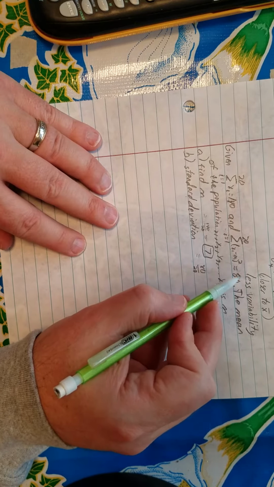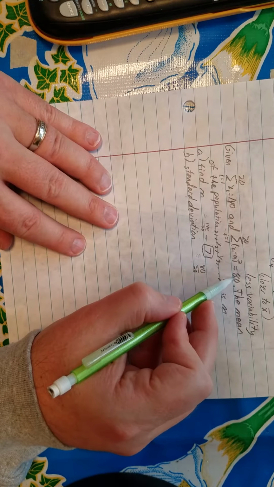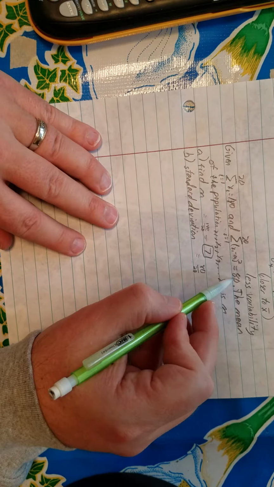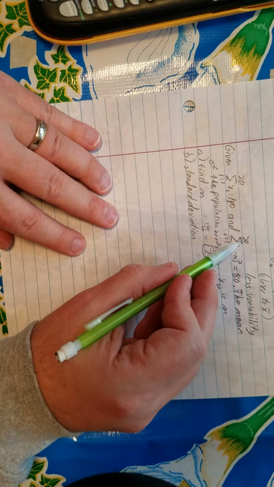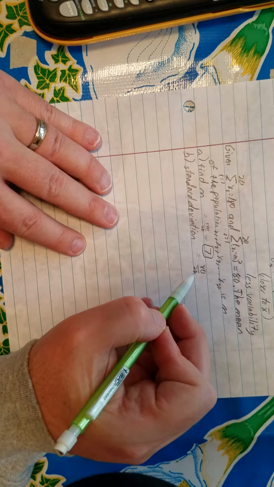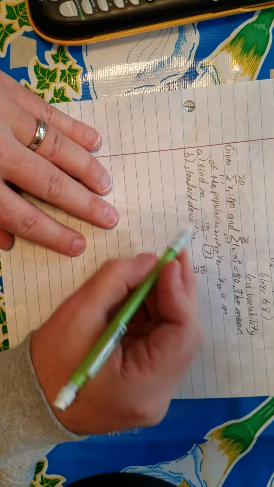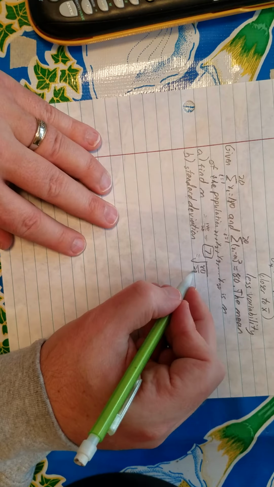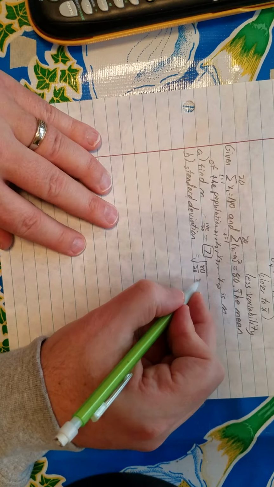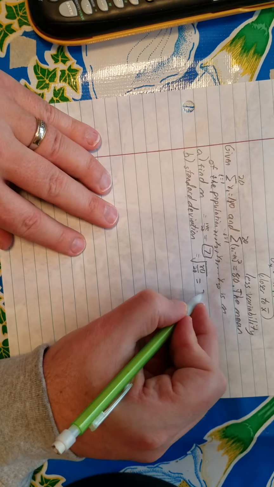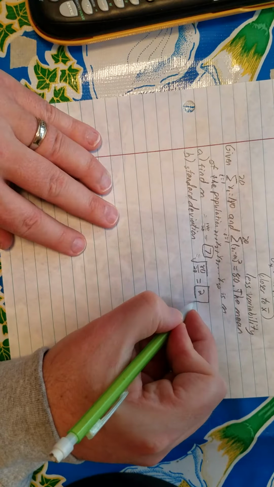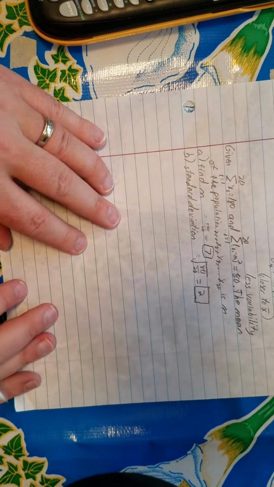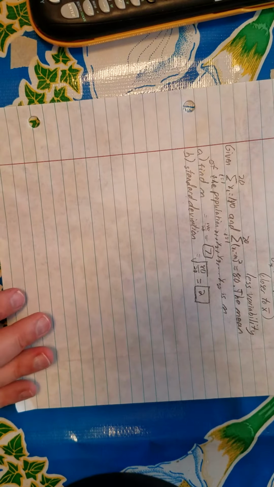This is the sum of all the differences squared of the 20 data points. Now we're going to divide it by how many data points there are, which is 20. And then to find the standard deviation, we square root that. Well, 80 divided by 20 is 4, and the square root of 4 is 2. So the standard deviation is 2.